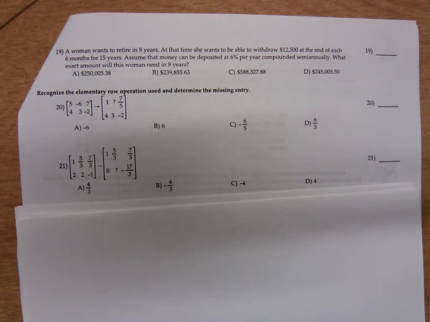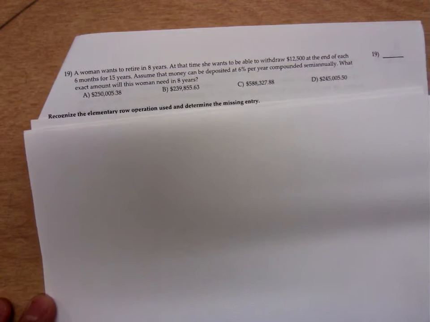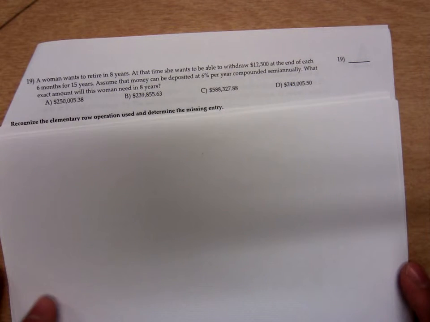I'm continuing to work on the final exam review sheet for my Math 1324 face-to-face class, and I'm going to do problem 19 right now. This is some financial math problem. A woman wants to retire in 8 years.